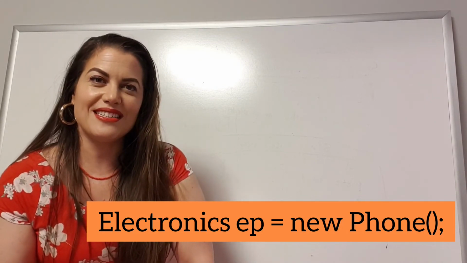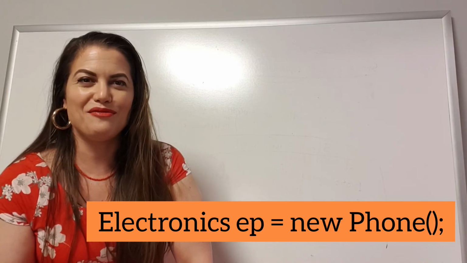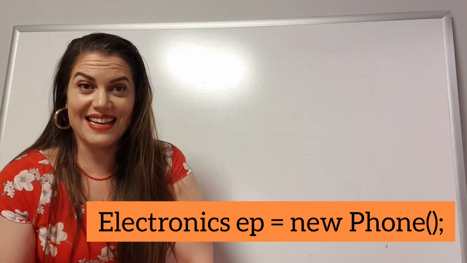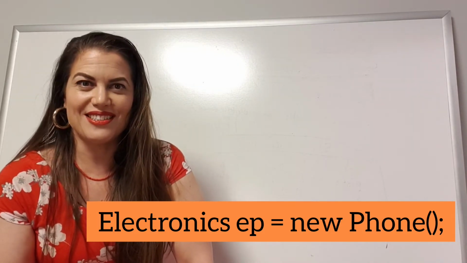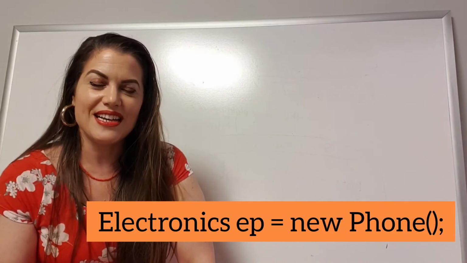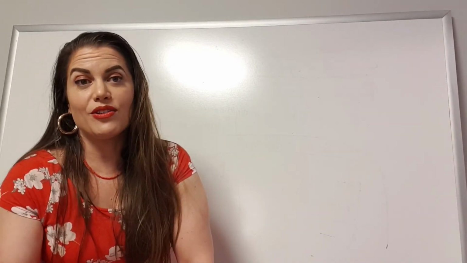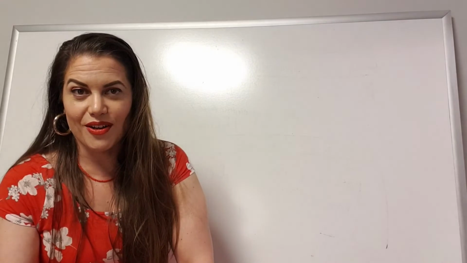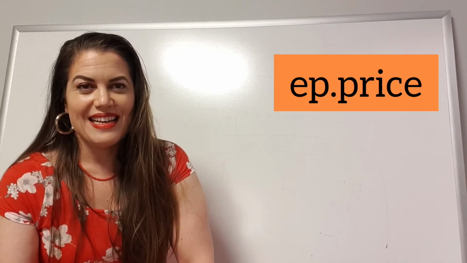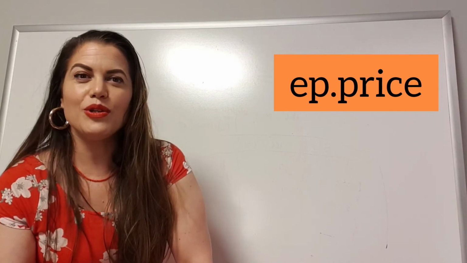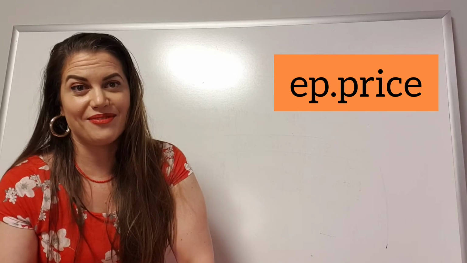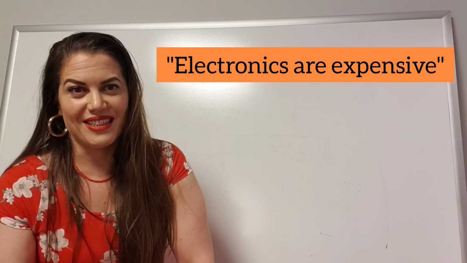So let's call this object EP, E for electronics and P for phone. But this is an object of phone. It is just being held by a reference of the parent class electronics. So now, if we call the variable price of this object EP, the value that we receive is the value that is written in the code of the parent electronics.